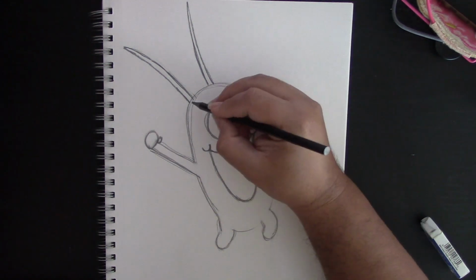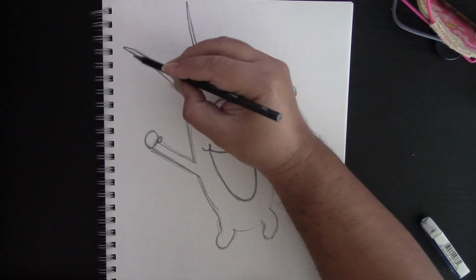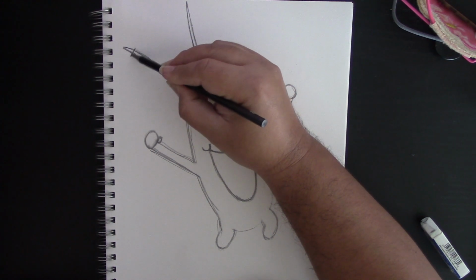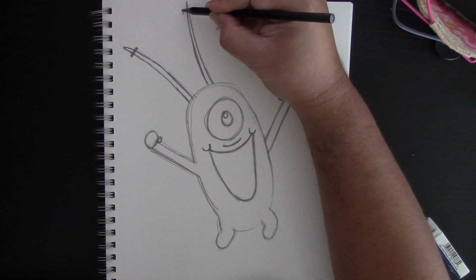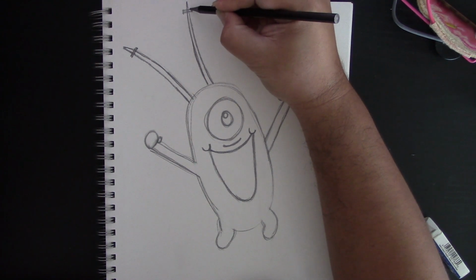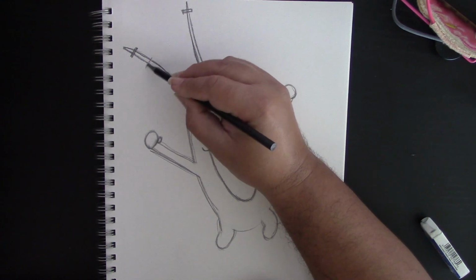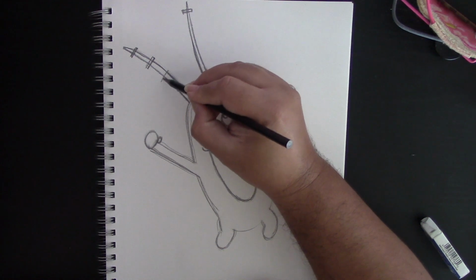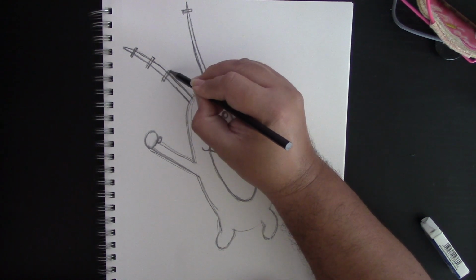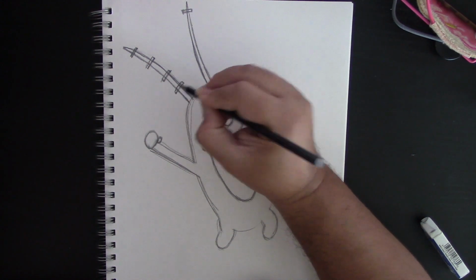Now we have some stuff that's actually crossing the antennas. Close to the top, you're going to draw a small rectangle crossing the antenna. Okay, and we're going to do about 4 of those. So we make a little space, draw another rectangle, make a little space, draw another rectangle, and make another space and draw one last rectangle.